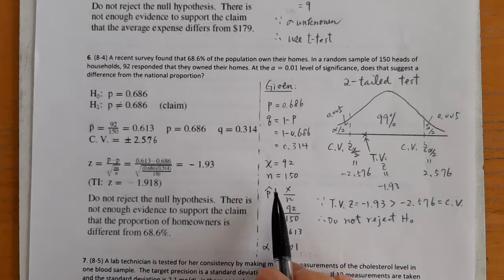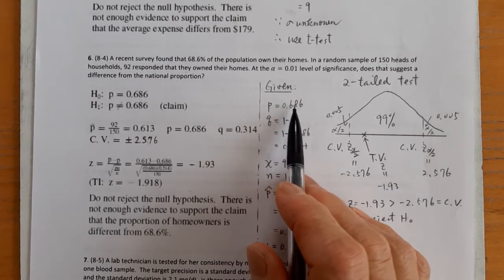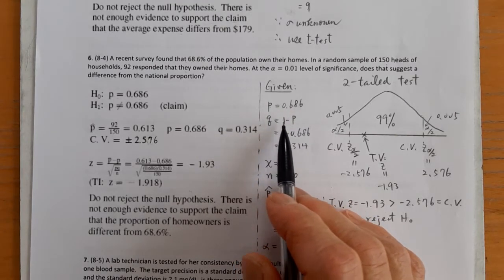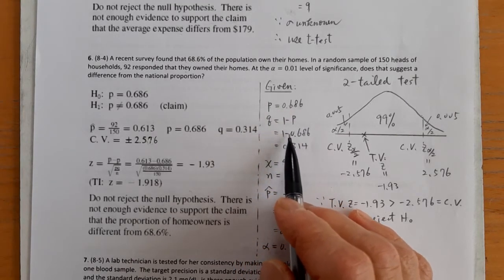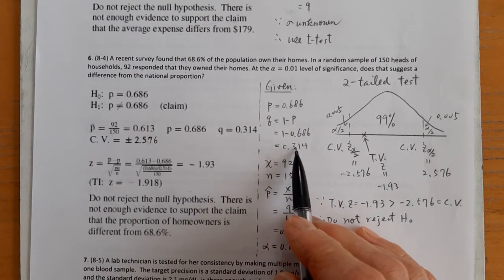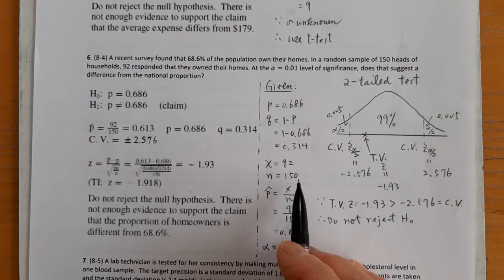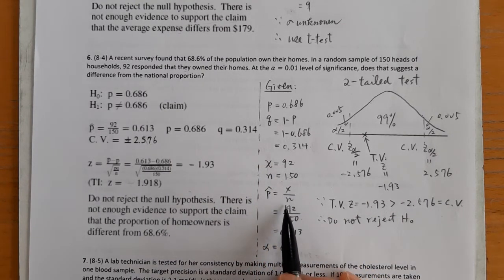So population P is 0.686. Q is 1 minus P, 1 minus 0.686, and you will get Q is 0.314. And then in the sample, out of 150, 92 own their home.